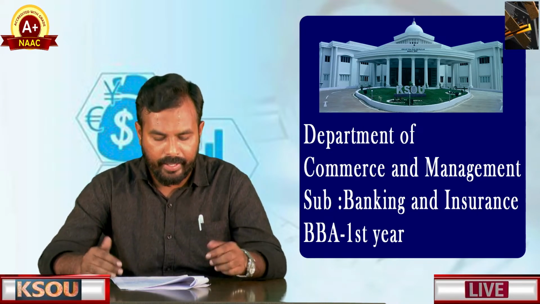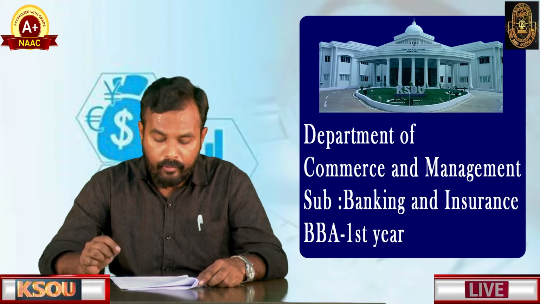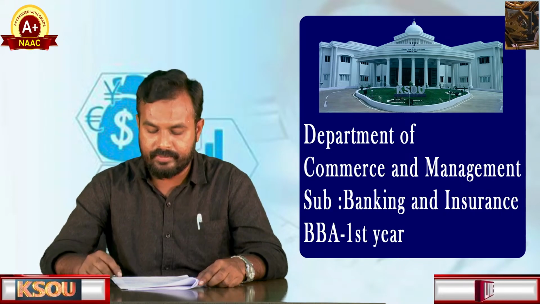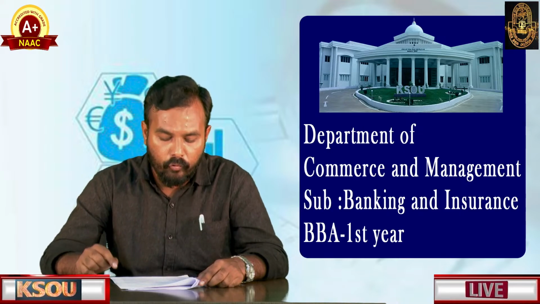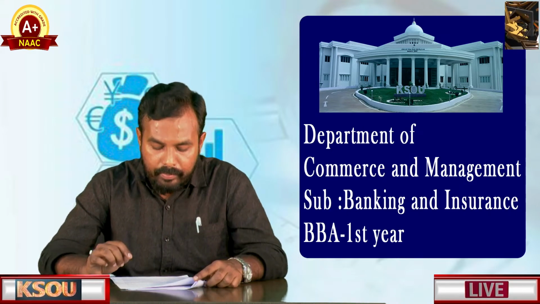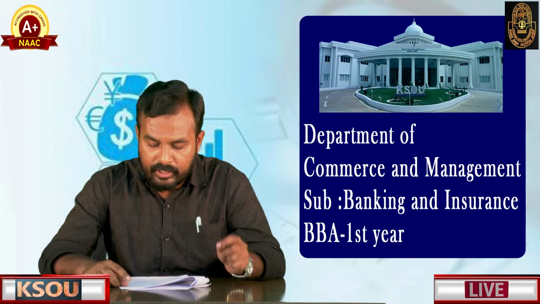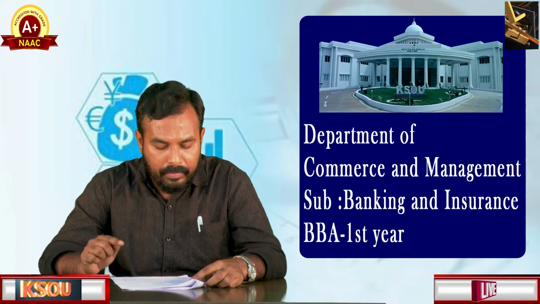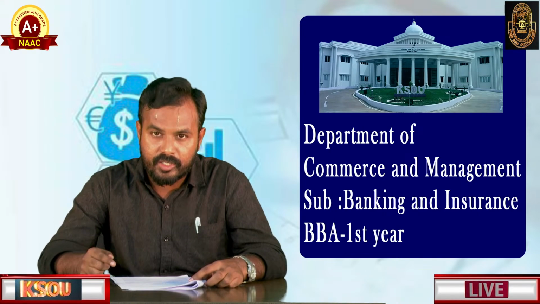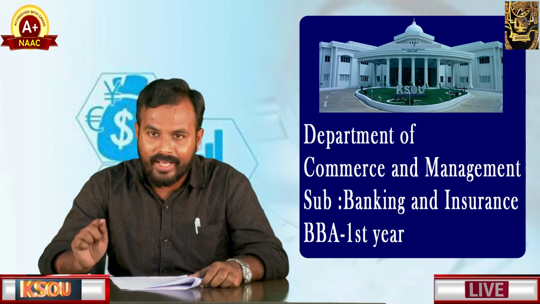Then scheduled banks. A scheduled bank in India refers to those banks which have been included in the second schedule of the Reserve Bank of India Act 1934. The RBI intends to include only those banks in this schedule which satisfy the criteria laid down in section 42 of the said act.